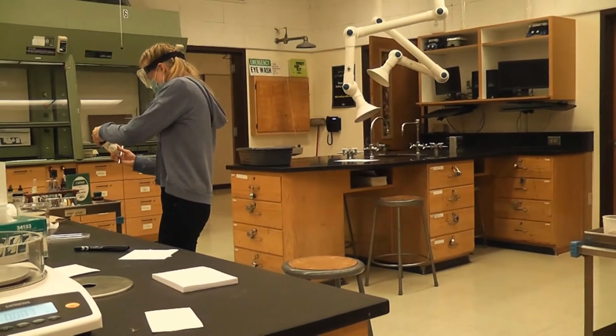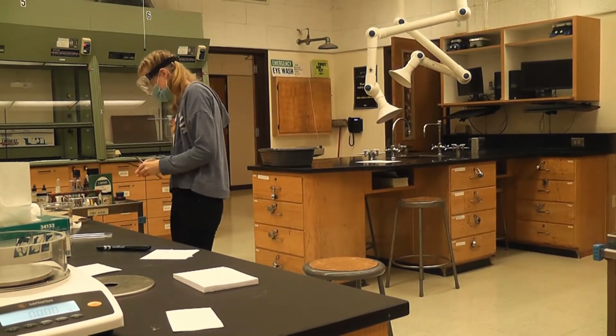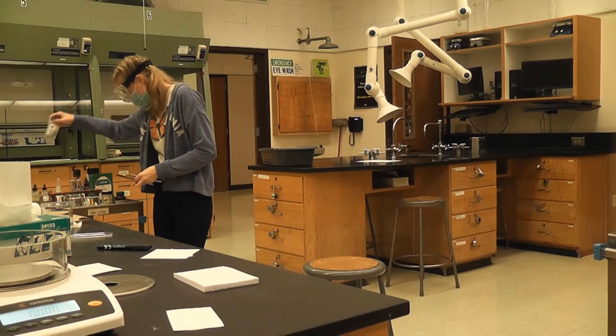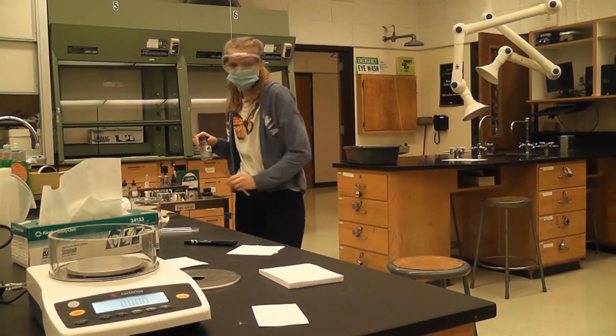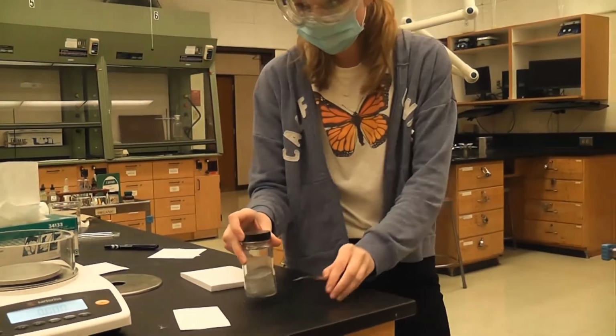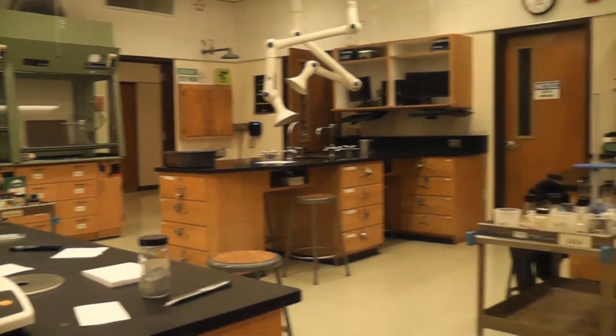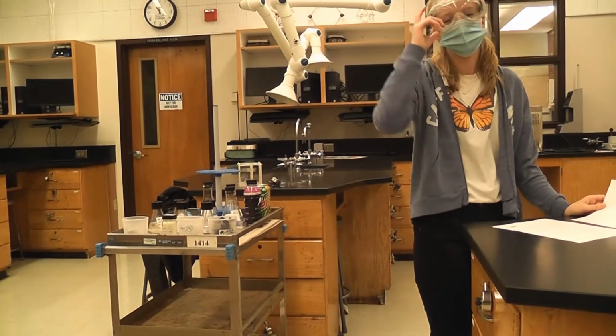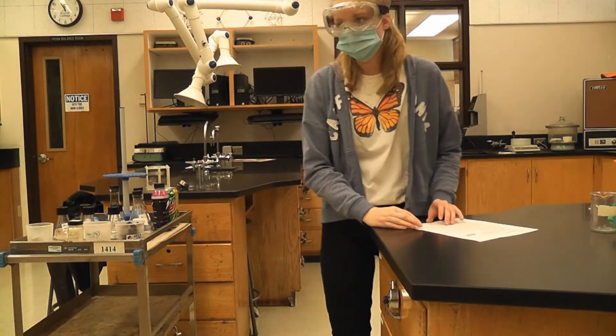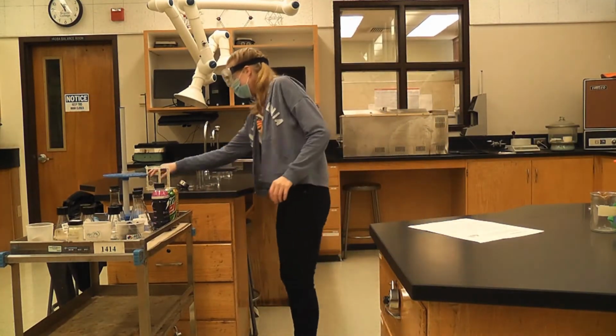So the second part, you take zinc. You put it in a test tube, and then I believe you add, we have a large test tube, then we add hydrochloric acid, and then just observe that reaction.